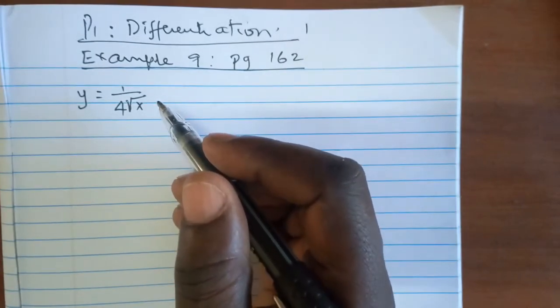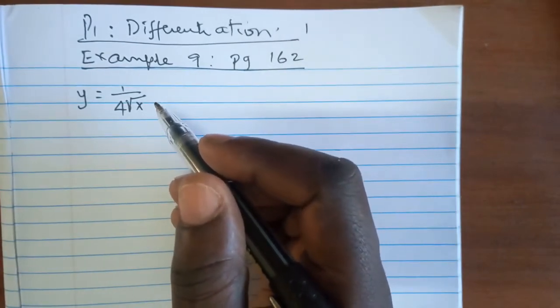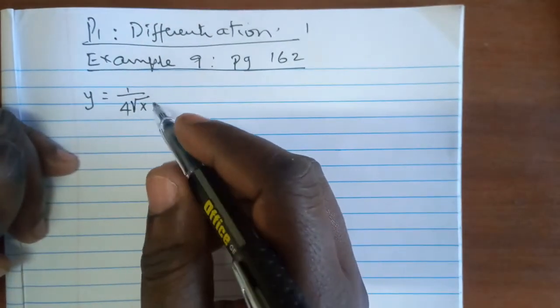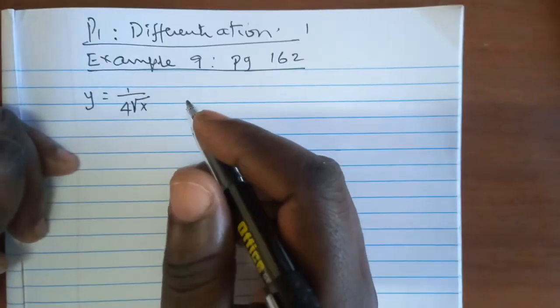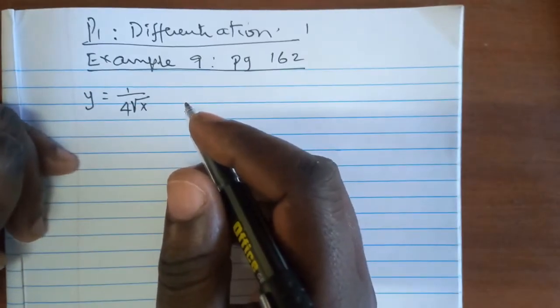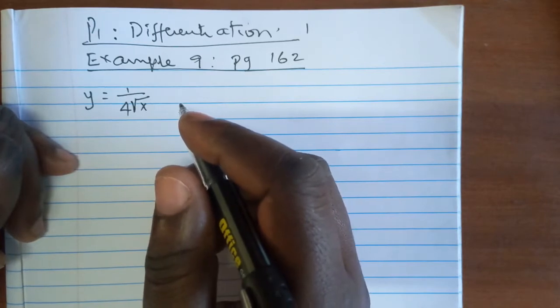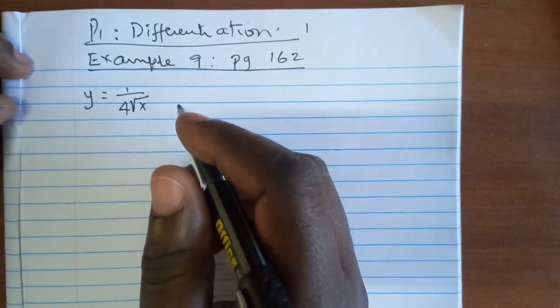Not that it cannot be done, but at this level we don't know how to go about this. So Pure Mathematics 1 does not expect you to differentiate variables that are at the denominator position.